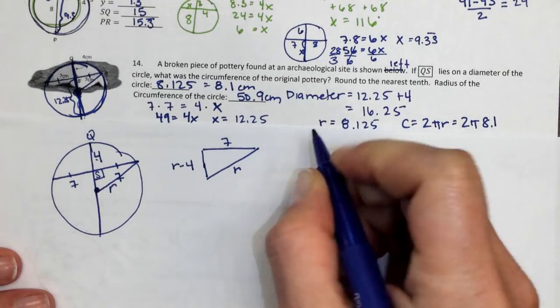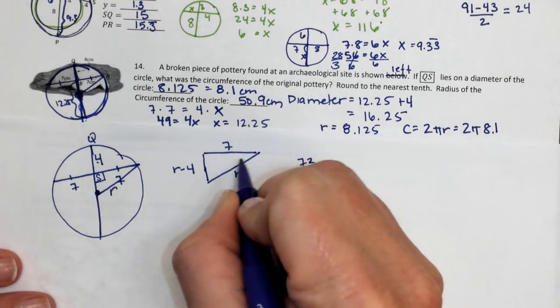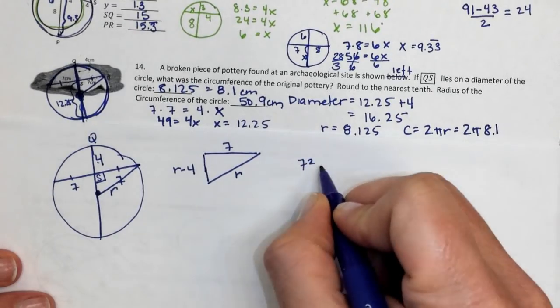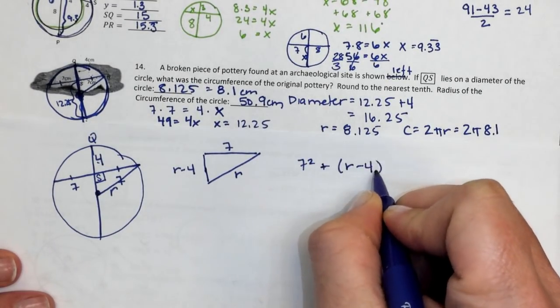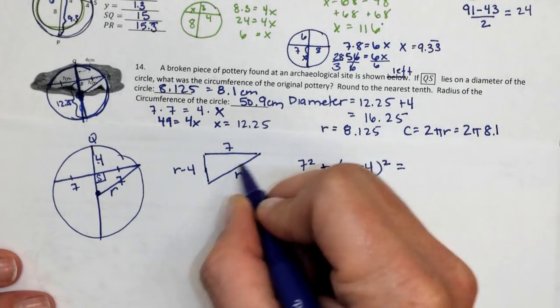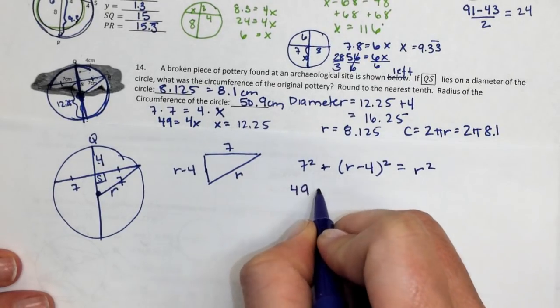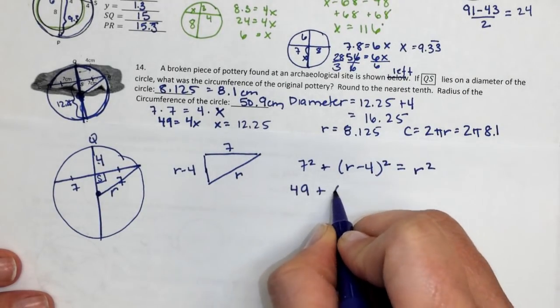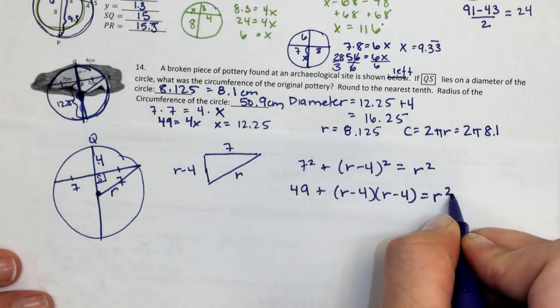So this is definitely the harder way of doing the problem, but again, some people are more familiar with this. So I'm going to call this a squared plus r minus 4 squared, and that's equal to my hypotenuse squared, radius squared. So 49 plus, and then I have to multiply this out. This is r minus 4 squared equals r squared.